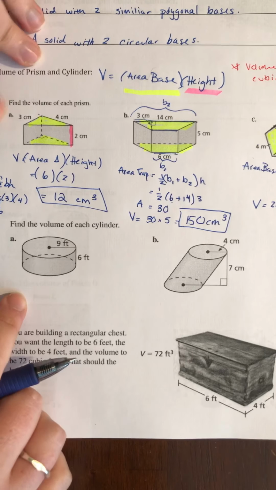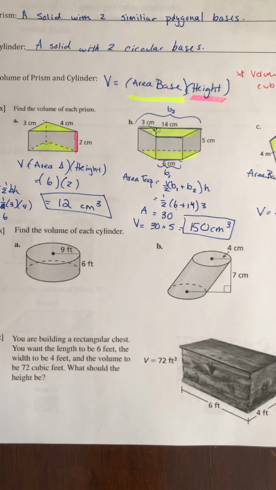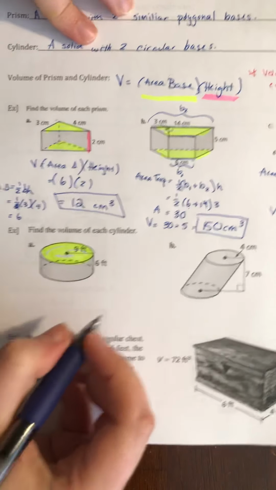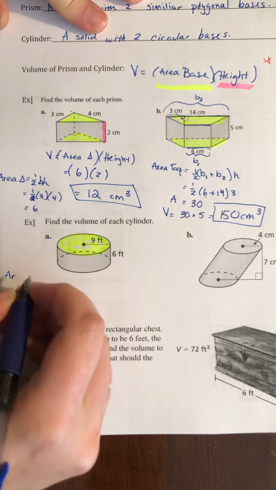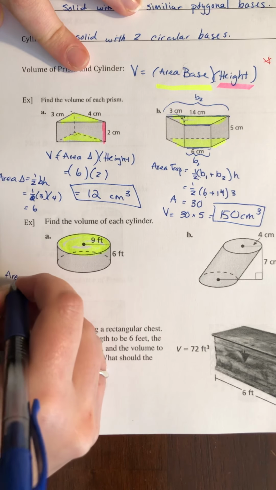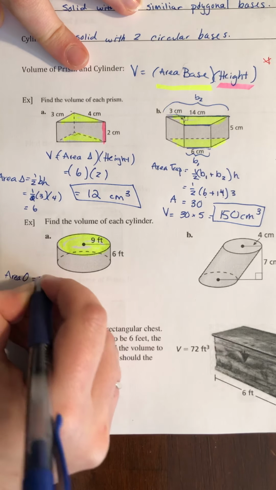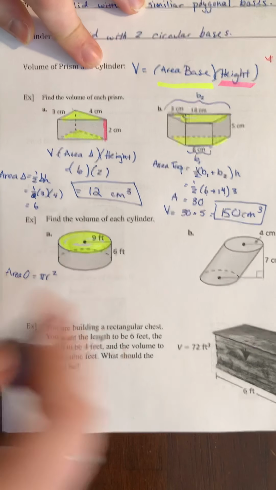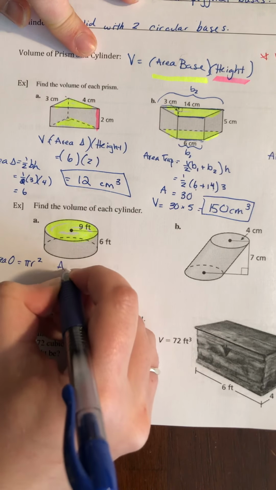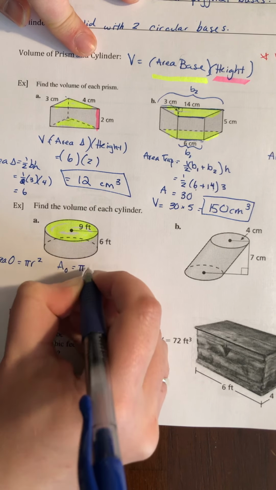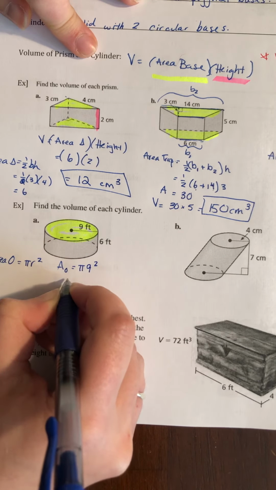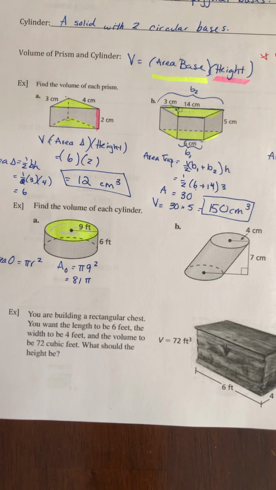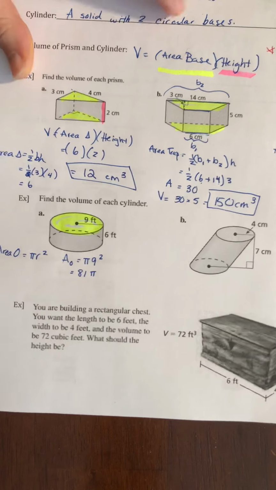We're going to do some cylinders now. So cylinders, it's the same. It's the volume of the base times the height. Now the base is just a circle. So from 11.2, the area of a circle is pi r squared. So the area of that circle is going to be pi times 9 squared, or 81 pi. If you remember, I like to put the pi in at the very end, so I'm doing as few decimals as I can.